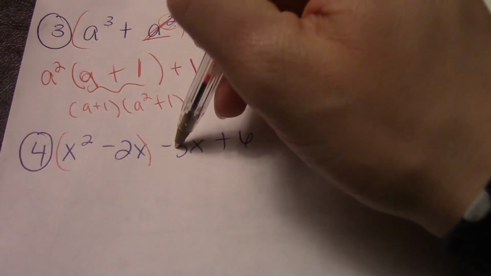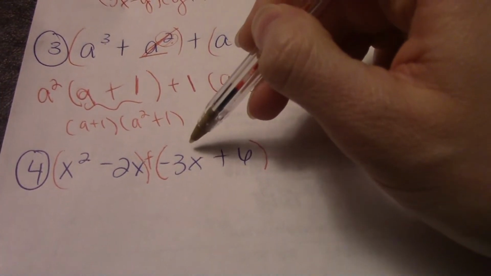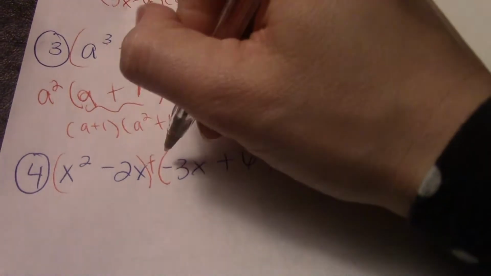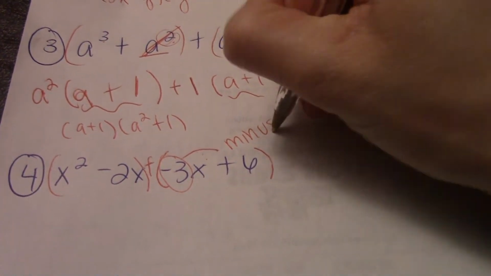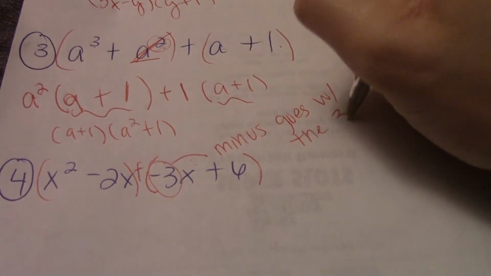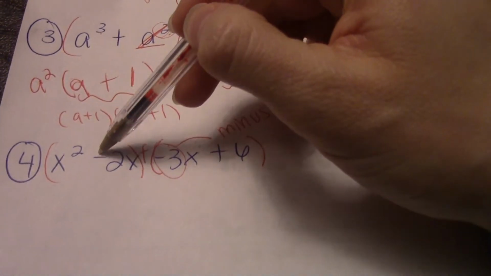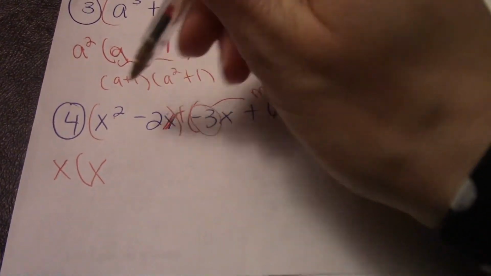4th. Same thing, parentheses. Oh, but this one has a minus, so put a plus. Then put your parentheses and keep the minus in with that 3. The minus goes with the 3. So x squared minus 2x. There's an x in both. So we have 2. Took out 1. 1 is left. Minus 2x. We took out that x. So minus 2.